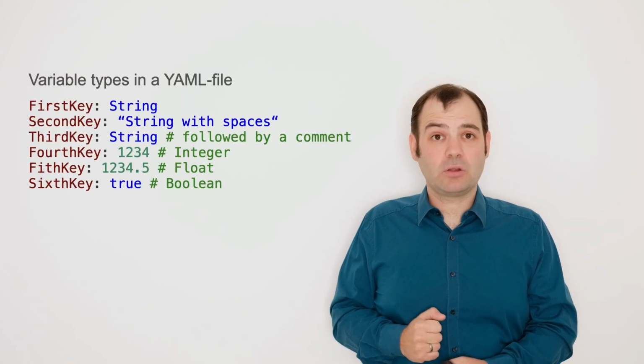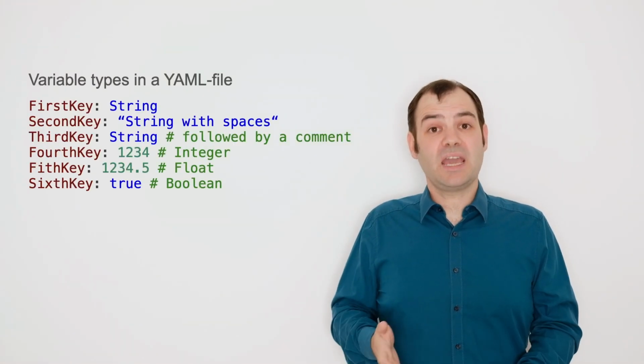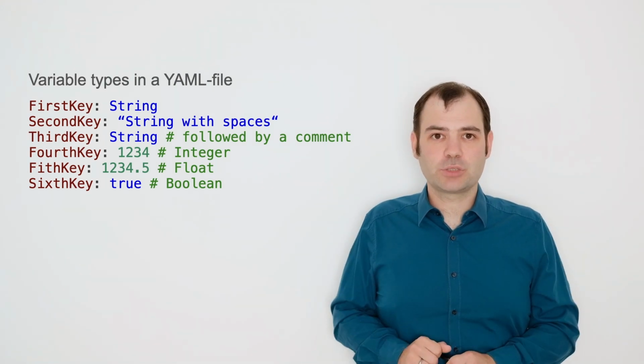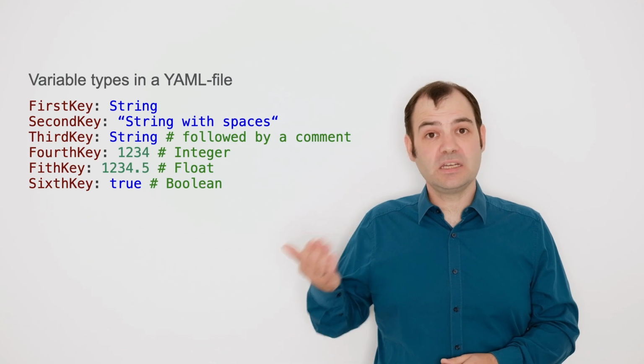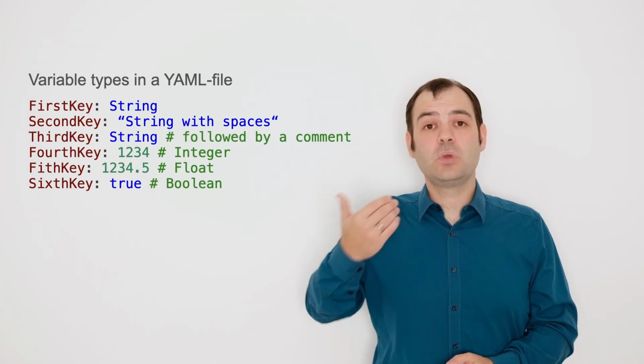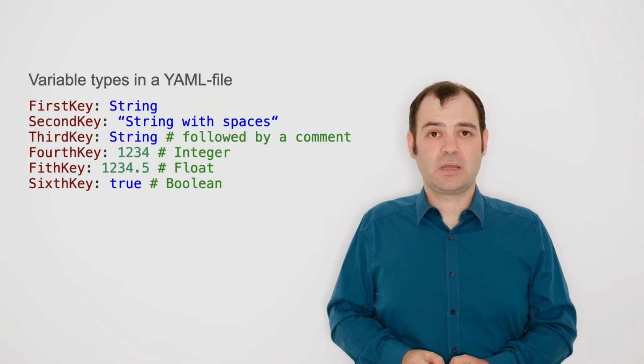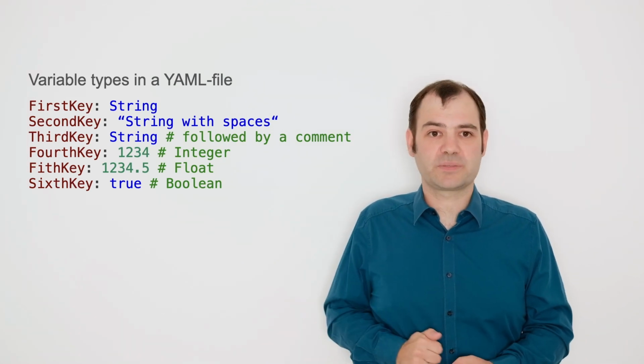But how to write YAML files? Well, YAML files are key value pairs. And the keys are strings, and the values can be of different type. They can also just be strings. They can be strings with spaces in it. Then you need to add quotation marks. They can also be integers or floats. YAML will detect that automatically. And they also can be Boolean, so true or false.